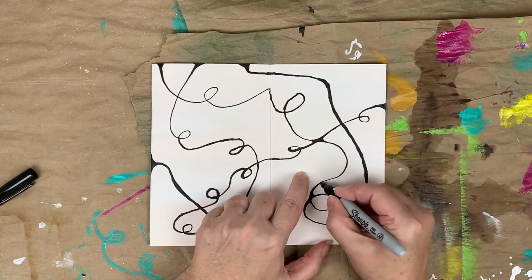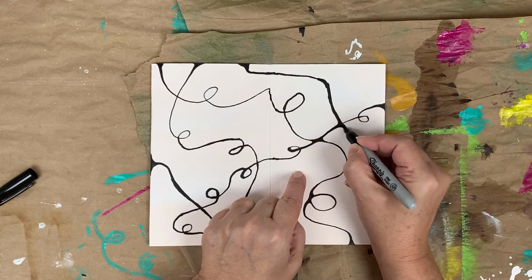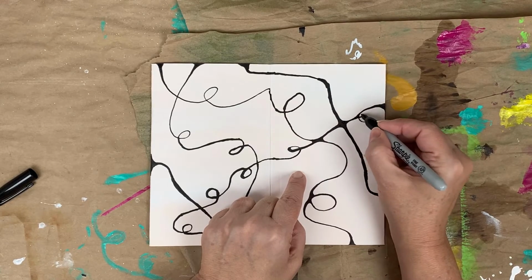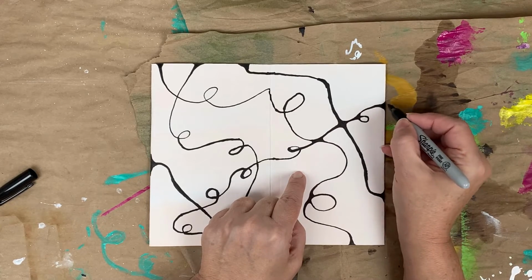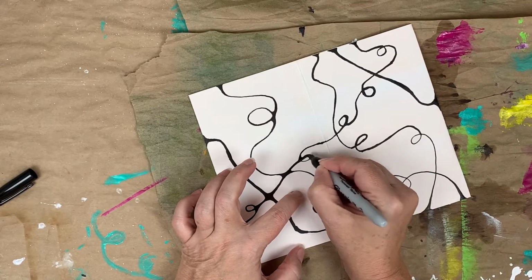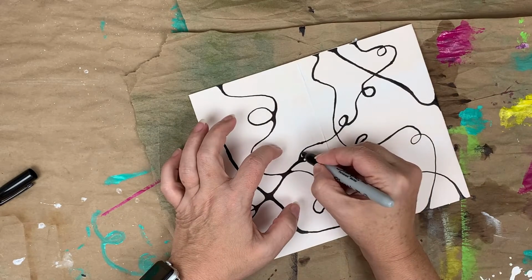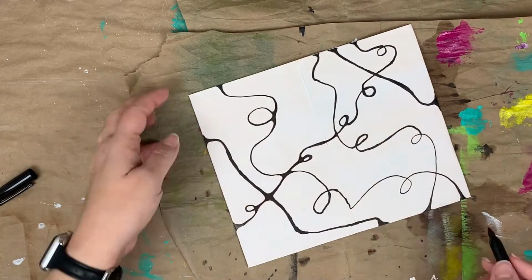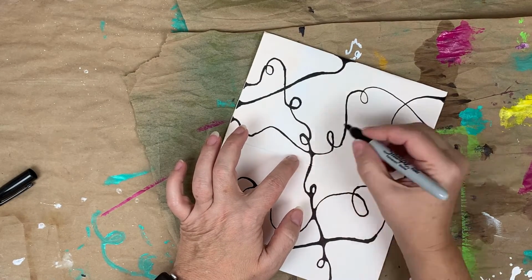So I went with a lot of loops because I wanted to kind of get the look like a strand of lights. So that's where I started. That's what this is from. So now I'm going through and smoothing out those lines and softening, curving out those, any area where we have two lines crossing, and making them look more like neurons. So that's what I'm doing with this Sharpie marker.